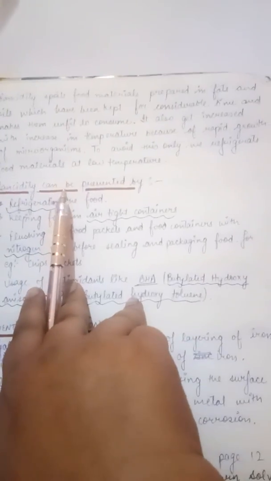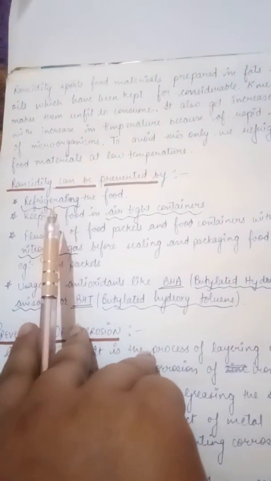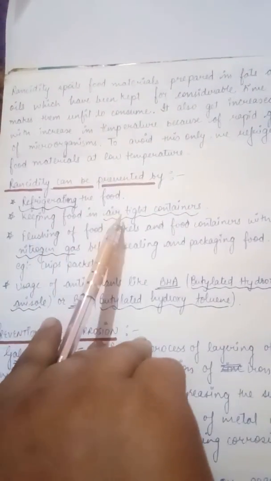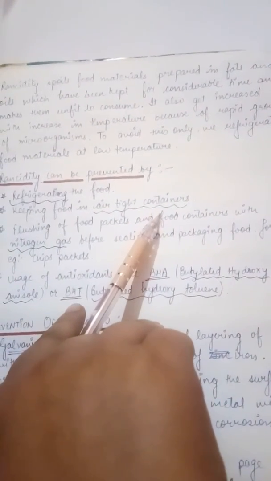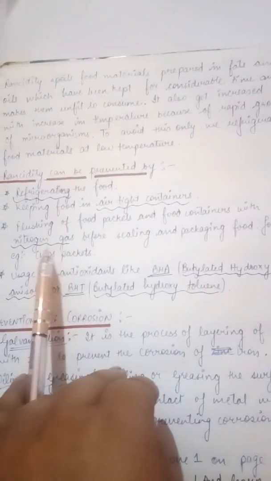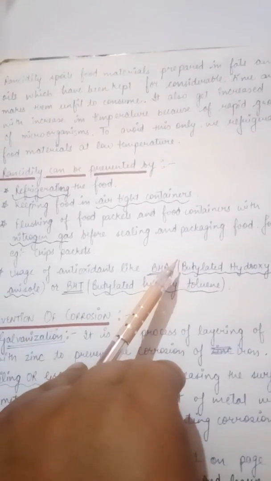Now, how can we prevent rancidity? Rancidity can be prevented by refrigerating the food, keeping food in airtight containers, and flushing food packets and food containers with nitrogen gas before sealing and packaging food.